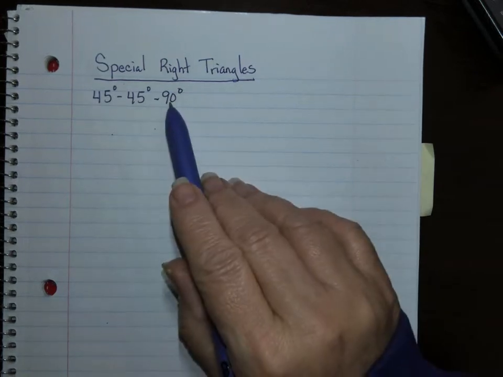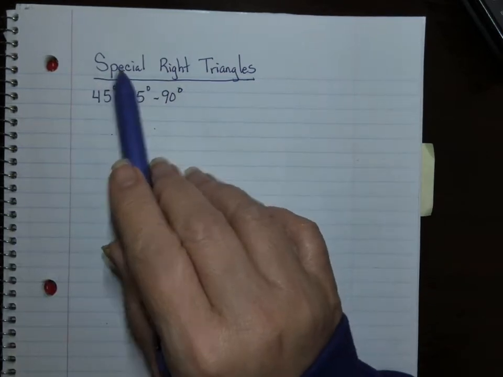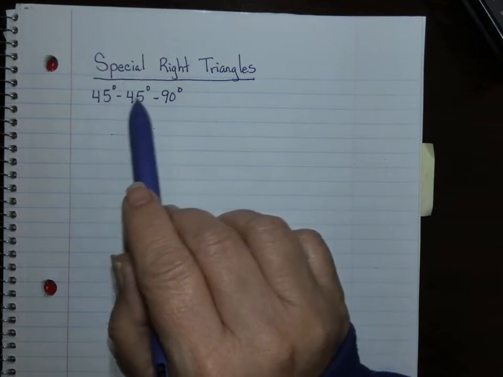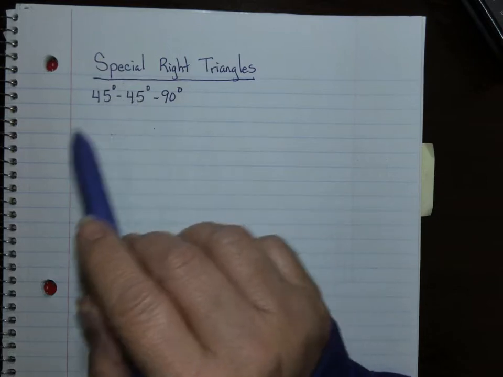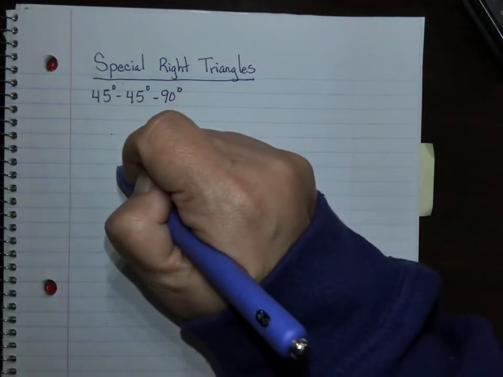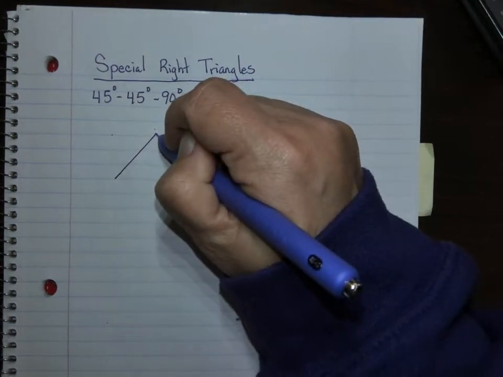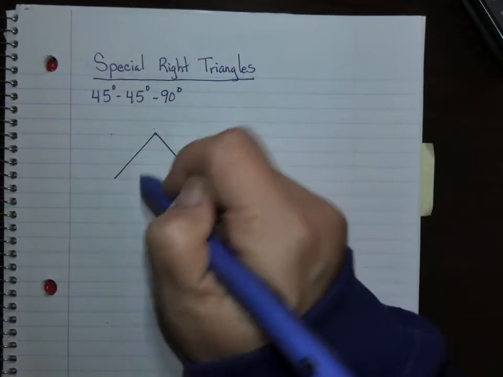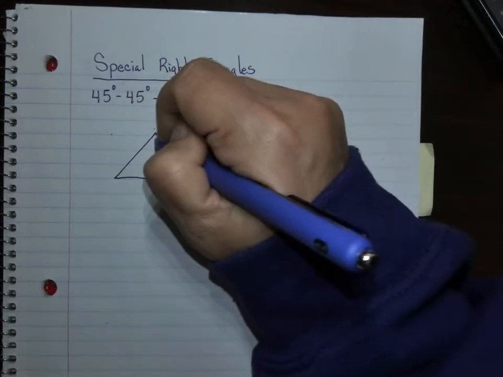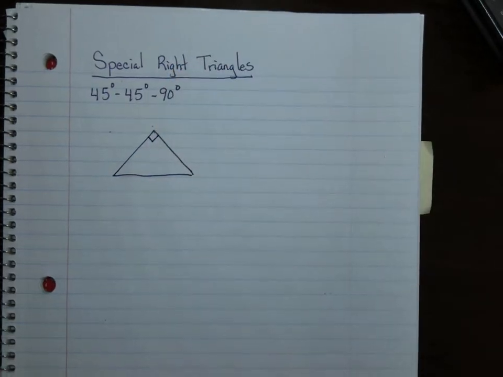Now, it's going to be a right triangle because of the 90 degrees, but what's special about it is that these two are 45 degrees. And if these two angles are 45 degrees, it means the two sides across from them are going to be congruent. So this is going to save us some steps if we know these relationships. And you want to make sure that you write all this down in your journal nice and neatly, because you get to have open notes on your test.